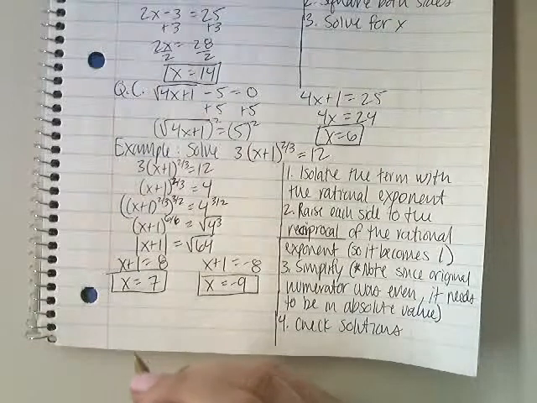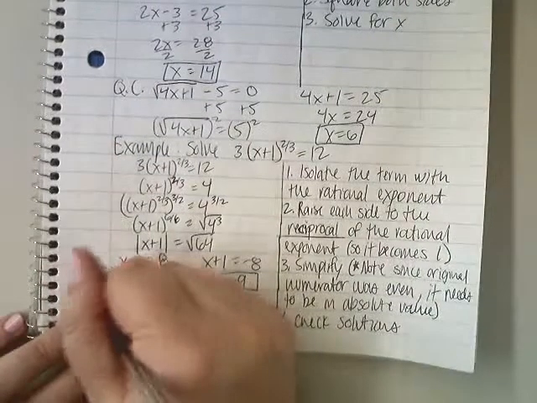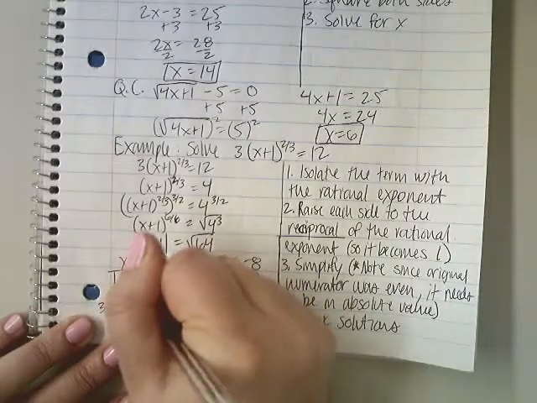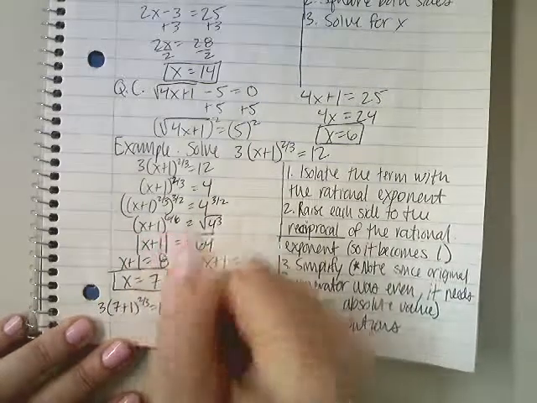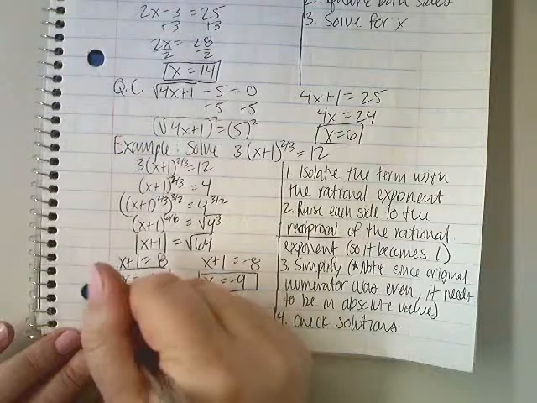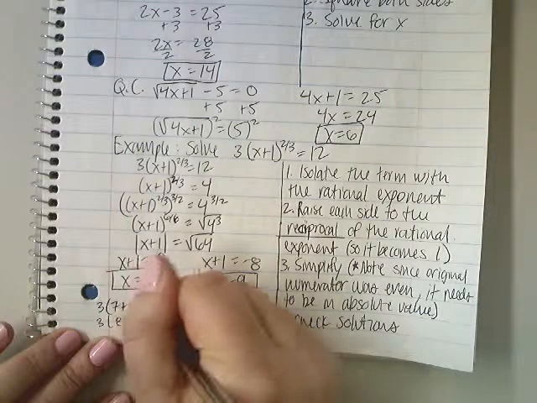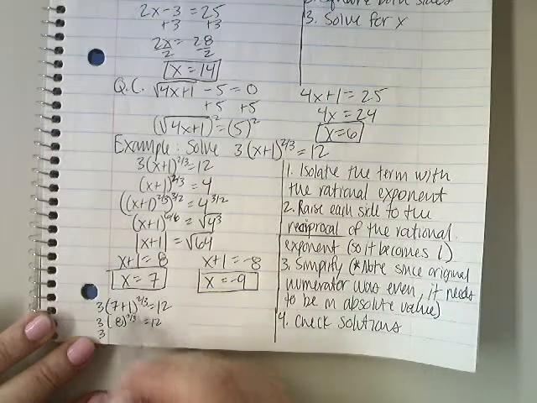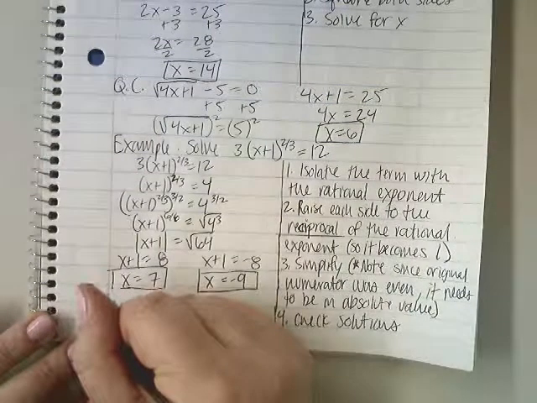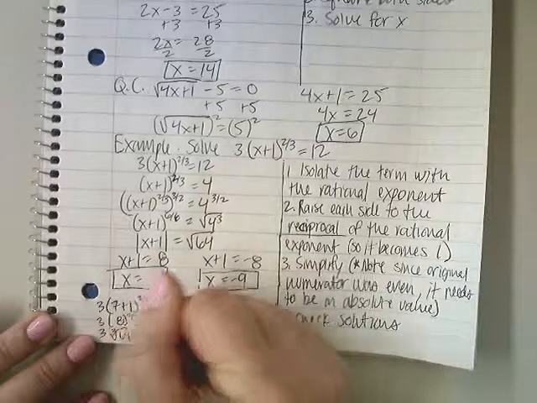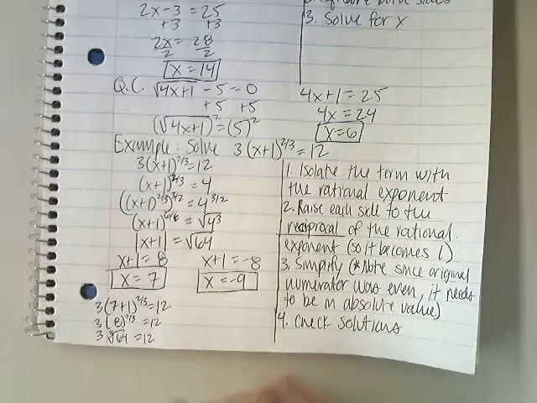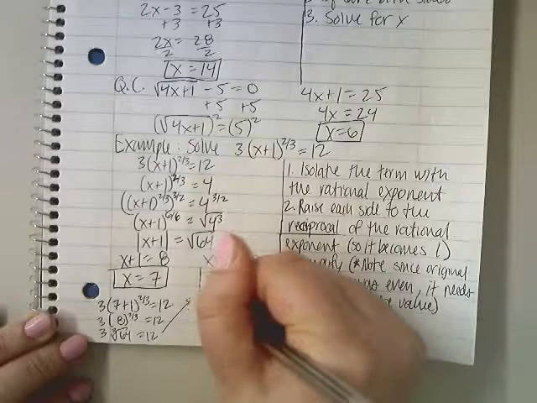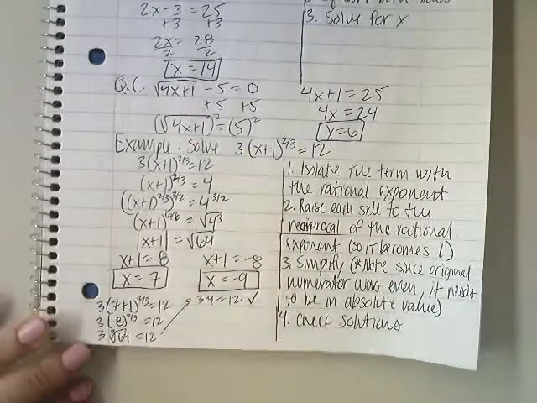So to do that, I plug this into the original, so I have 3 times 7 plus 1 to the 2/3 equals 12. That becomes 3 times 8 to the 2/3 equals 12. 8 to the 2/3 is going to be 8 squared, cube rooted, which is going to be the cube root of 64 equals 12, which, as we know, the cube root of 64 is 4, so I have 3 times 4 equals 12, and that is indeed true.